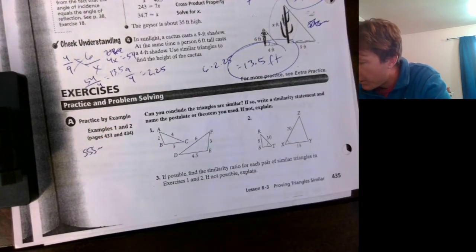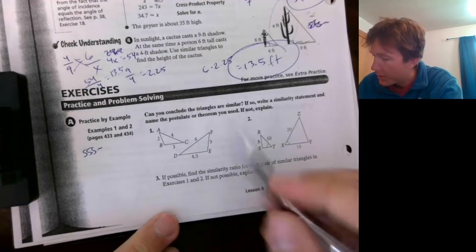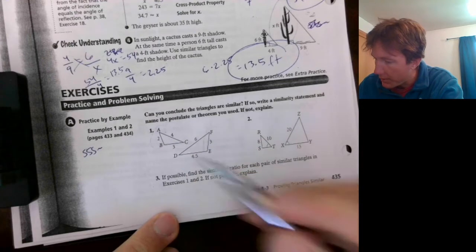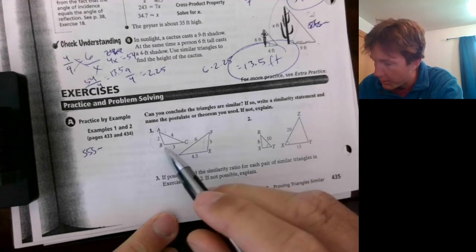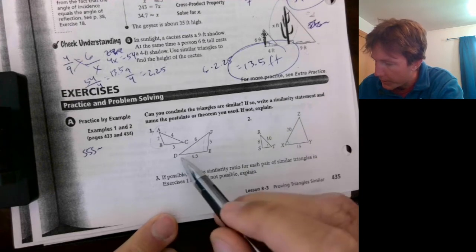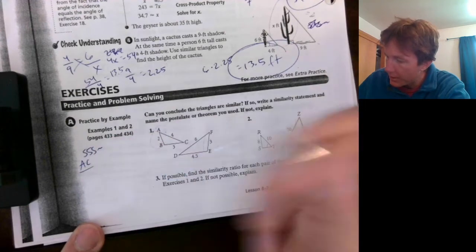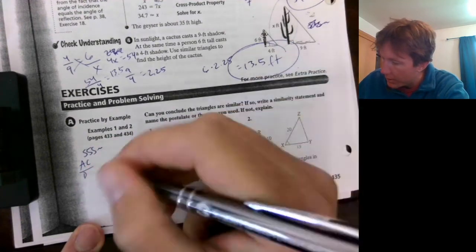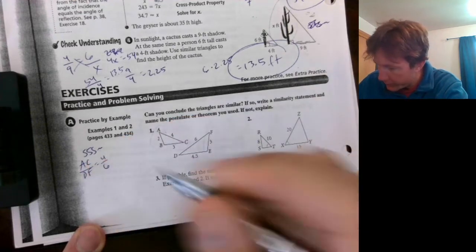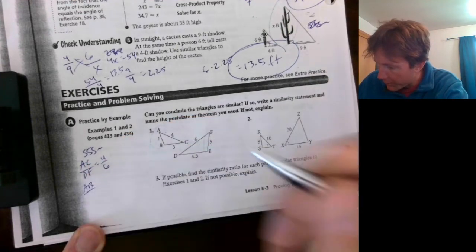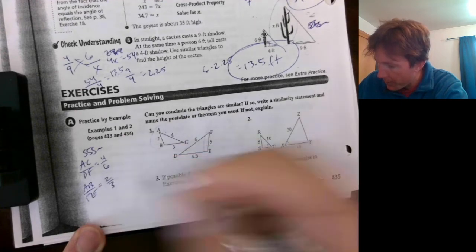I need to set up my corresponding sides. So I can see FE corresponds with AB, BC corresponds with DE, and DF corresponds with AC. So I'll set those up. AC over DF equals 4 over 6. AB over FE equals 2 over 3.